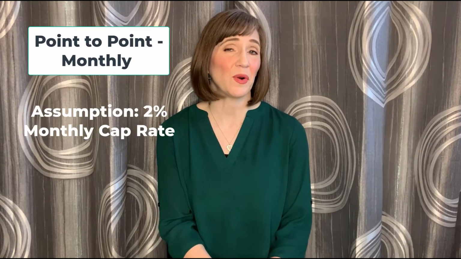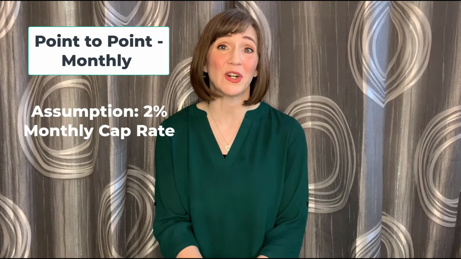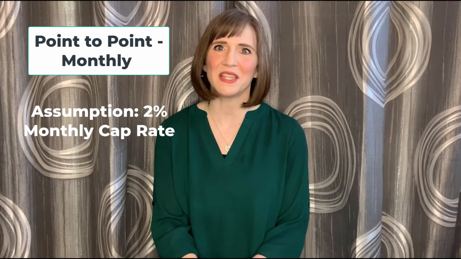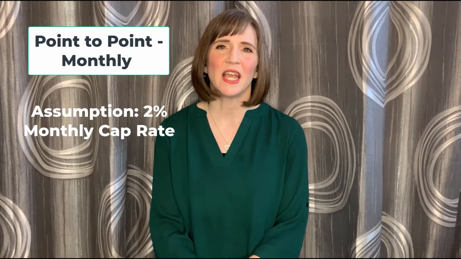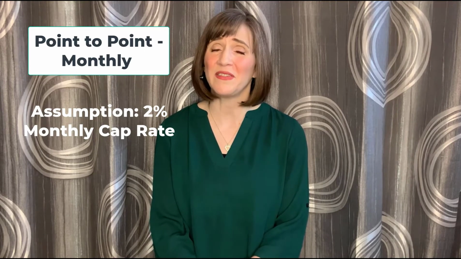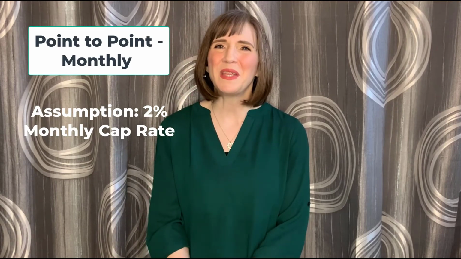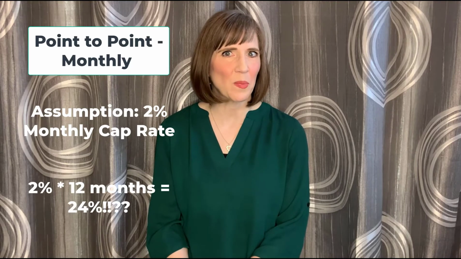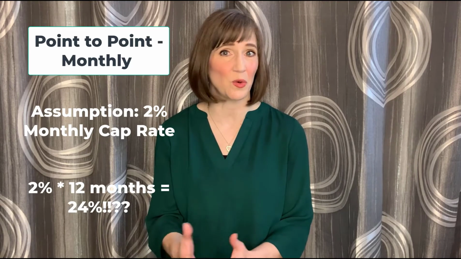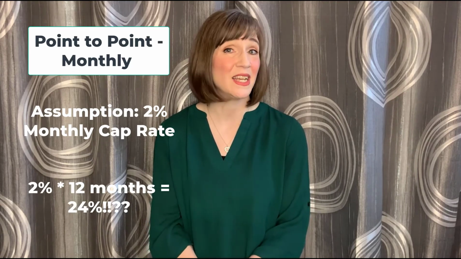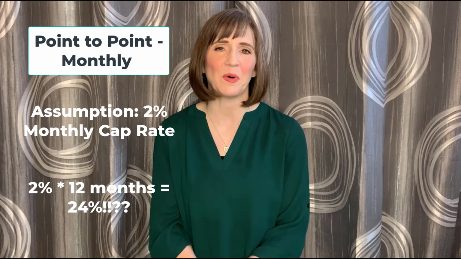Now, an interesting question may be raised if using the monthly point-to-point method. So let's assume that the cap rate on the monthly return is 2% as defined in the fixed indexed annuity contract. And you remember me talking about in the previous video that the floor is 0%. So does that mean you could earn up to 24% for the year, which is just 12 months times the 2% assumed rate in this example?